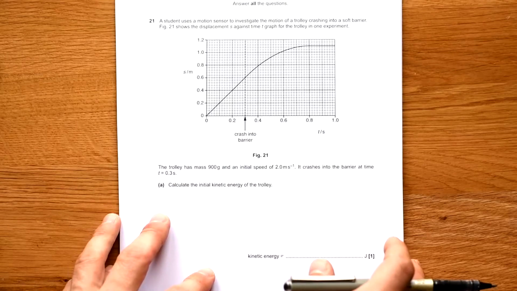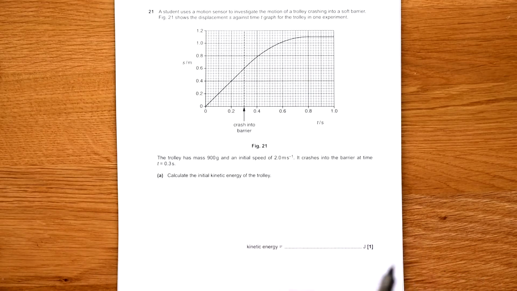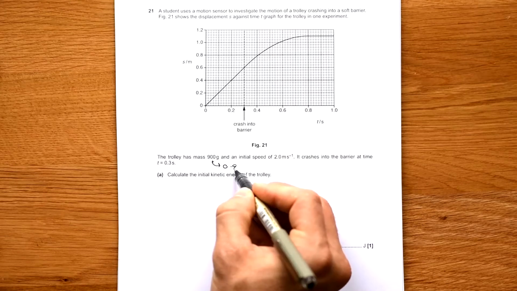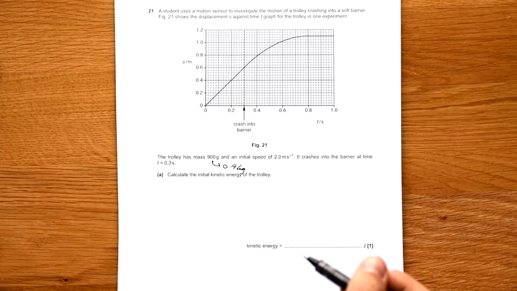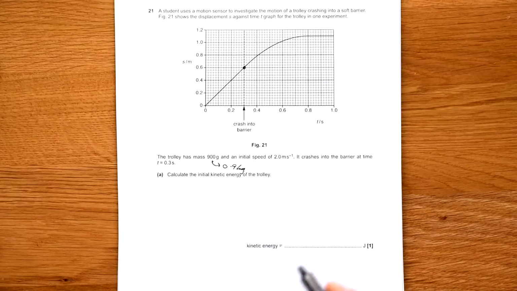Question 21. A student uses the motion sensor to investigate the motion of a trolley crashing into a soft barrier. Figure 21 shows the displacement against time graph of the trolley in one experiment. The trolley has a mass of 900 grams. I'm going to turn that into kilograms. And an initial speed of 2 meters per second. It crashes into the barrier at time 0.3 seconds. So that's where it crashes.